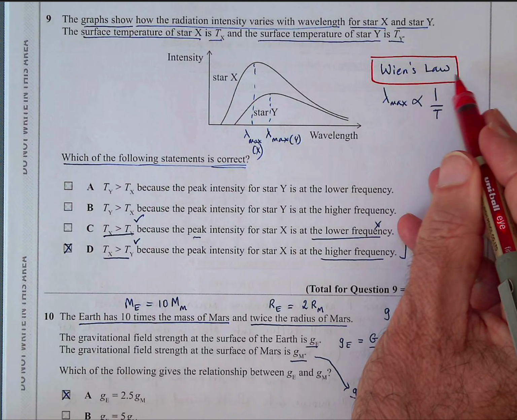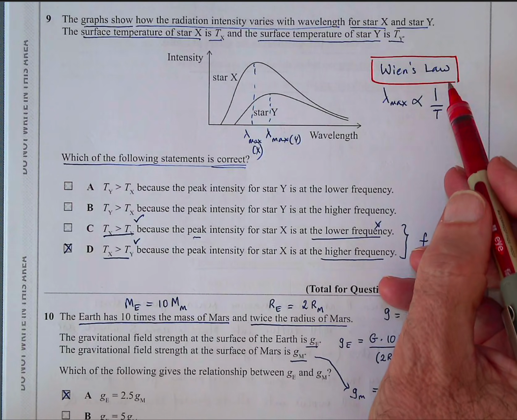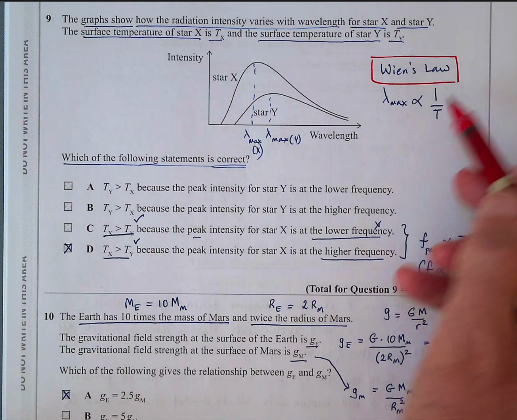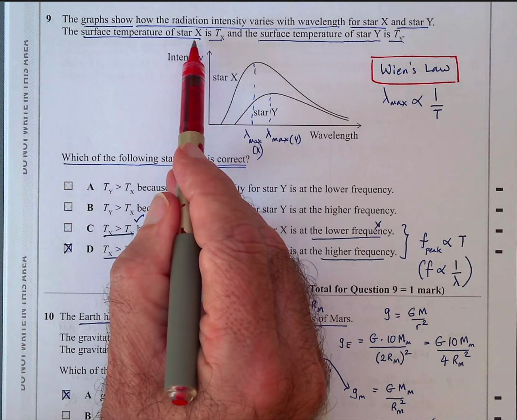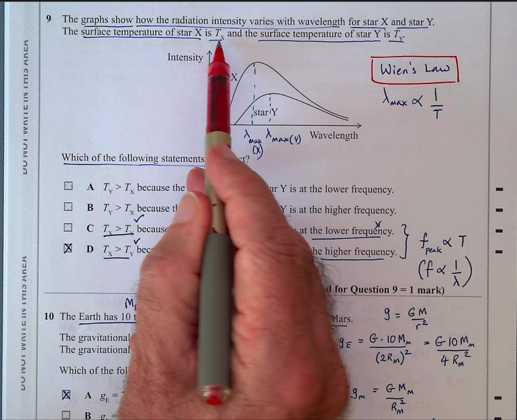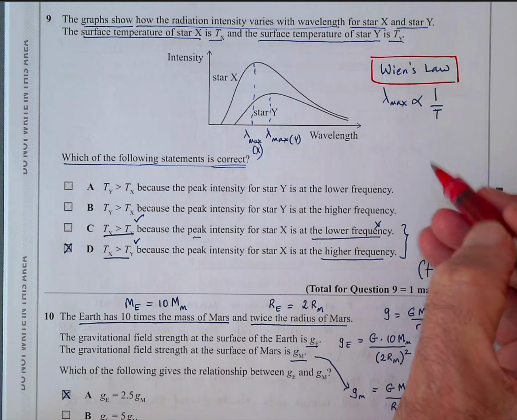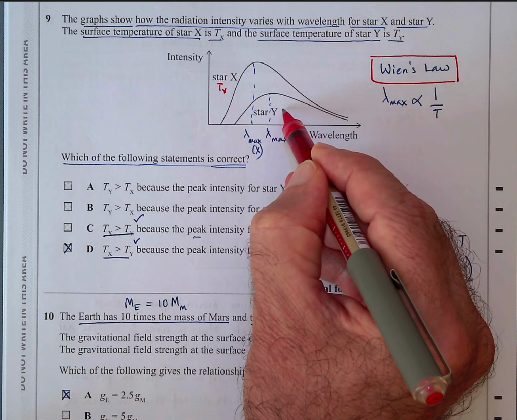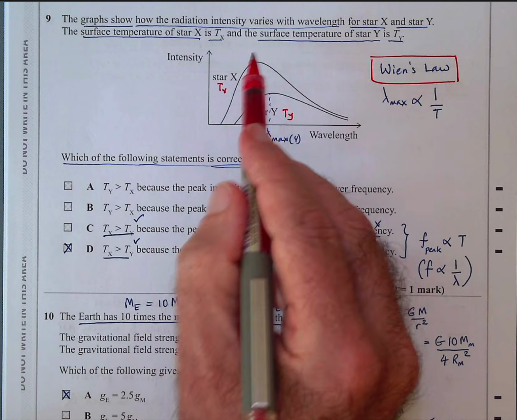If you look at the equation sheet, you'll see the exact form. When you multiply temperature by the lambda max, you'll get a constant. So the surface temperature of star X is Tx, and therefore this one will have a Ty temperature.